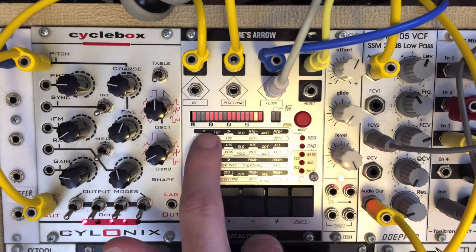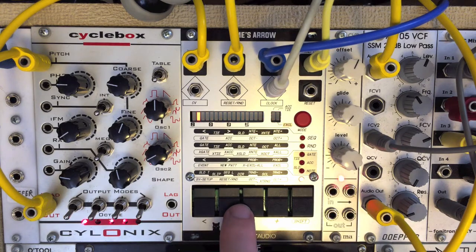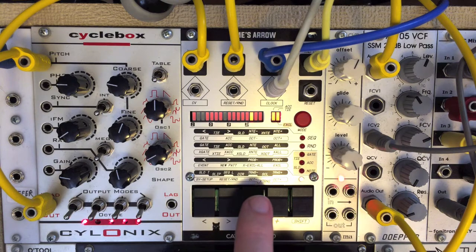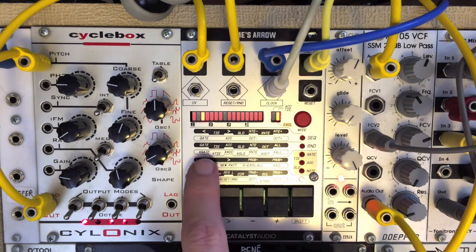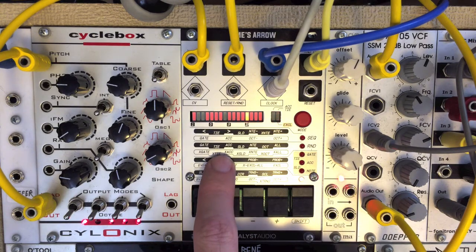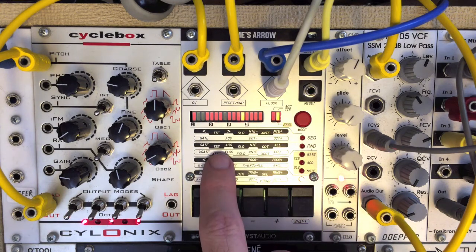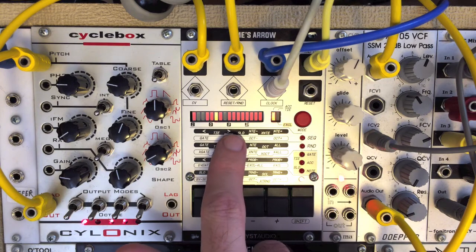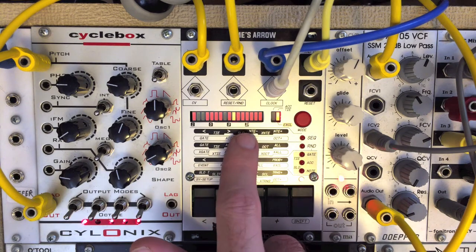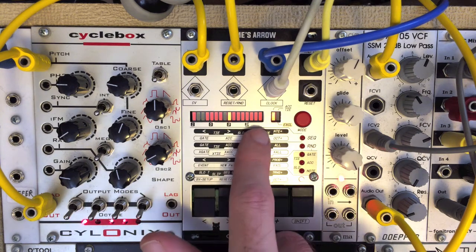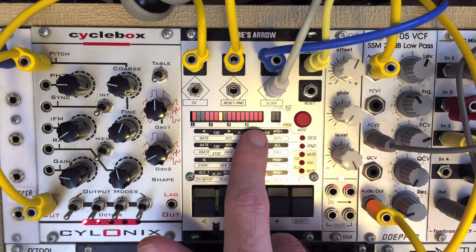One of the cool things about this is that as we adjust our sequence modes, I'm going to go here to pendulum, the way that our gates and our ties interact is going to be slightly different whether it's forward or backward, because a tie means that whatever happens on the step following that tie is not going to sound. So if it's a note, it's not going to go to that note. If it's a gate and it's off, that's not going to happen. If it's an accent, it's not going to sound.